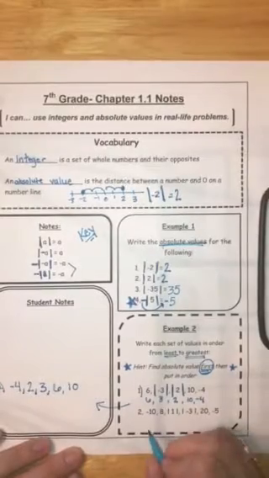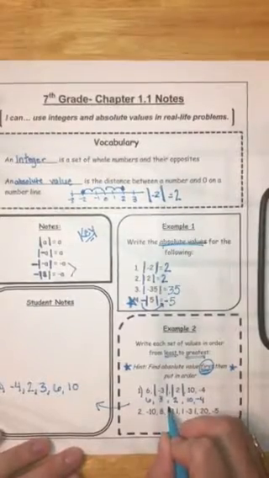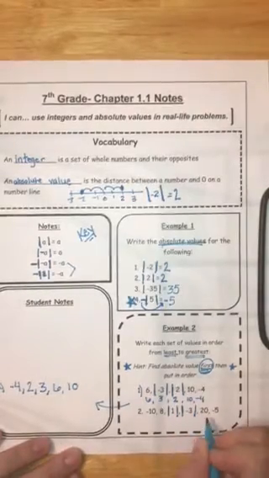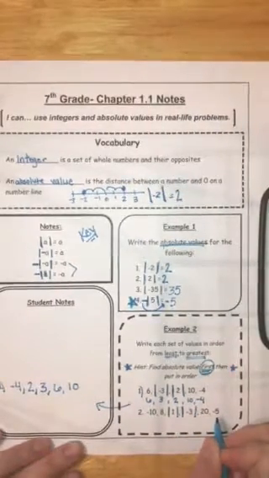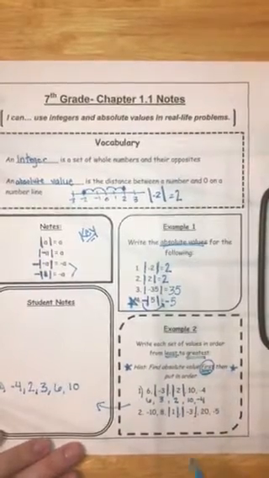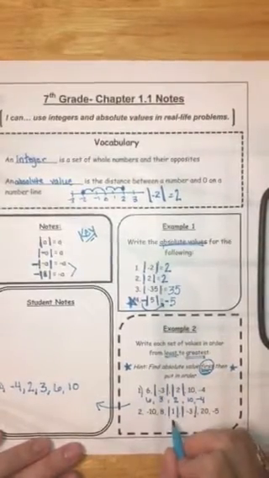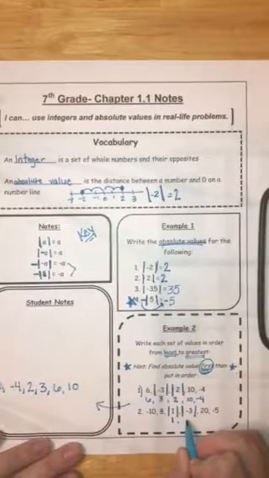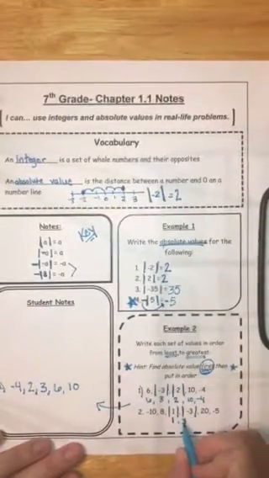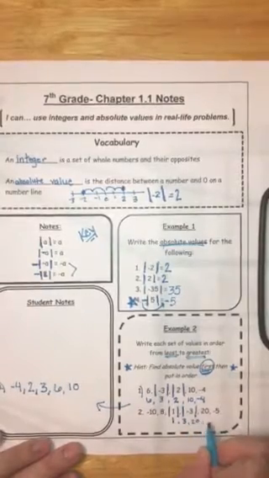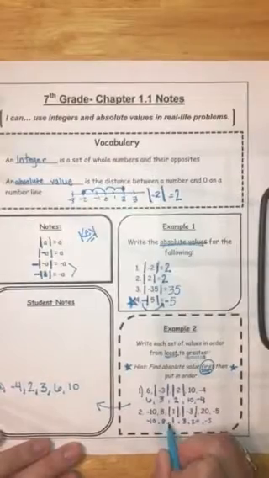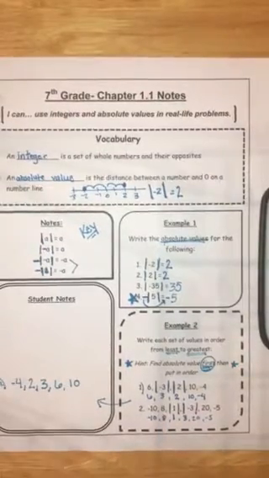Number 2, we have a -10, 8, absolute value of 1, absolute value of -3, 20, and -5. Again, the first thing we need to do is to find our absolute values. So this would be 1 and an absolute value of -3. So the distance would still be 3. And then I'm going to write down the rest of my numbers so that I have them all in order. Go ahead and make sure you're caught up with me.